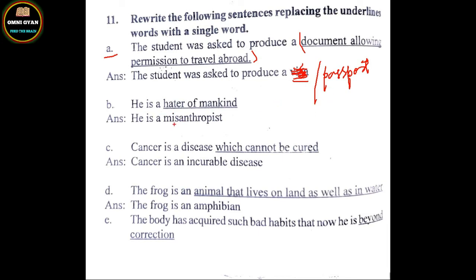He is a hater of mankind. He is a misanthropist. This is correct. So hater of mankind means misanthropist. Cancer is a disease which cannot be cured. So which cannot be cured, you can easily guess. The opposite of cured is incurable. Okay, so cancer is an, because it starts with vowel I, so an article. Cancer is an incurable disease.